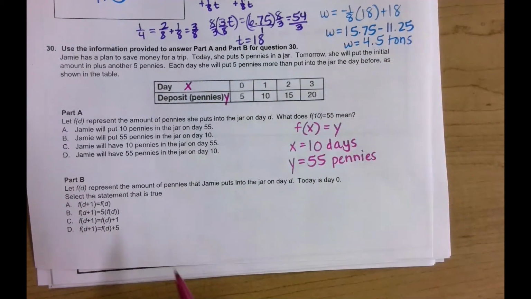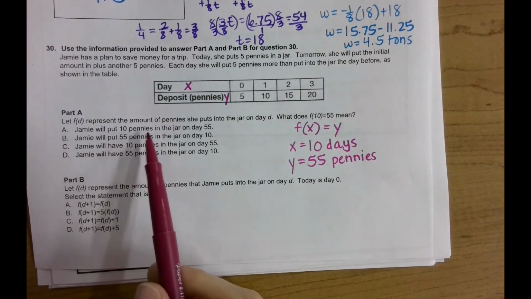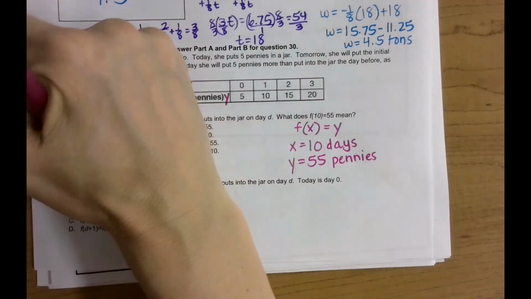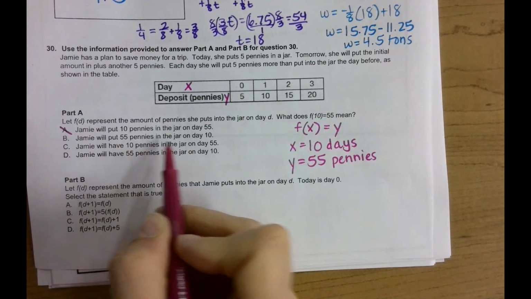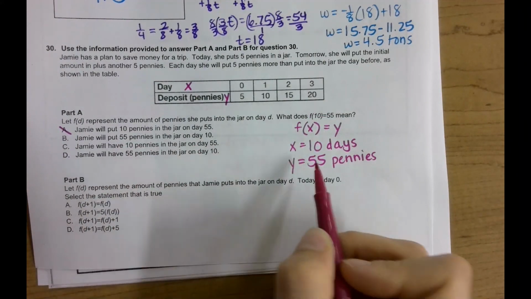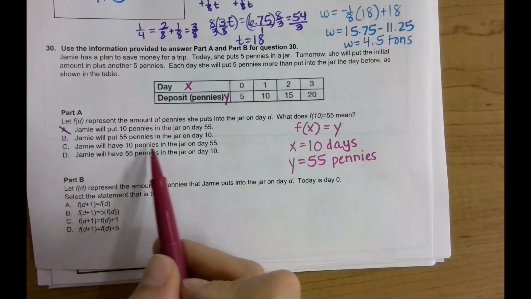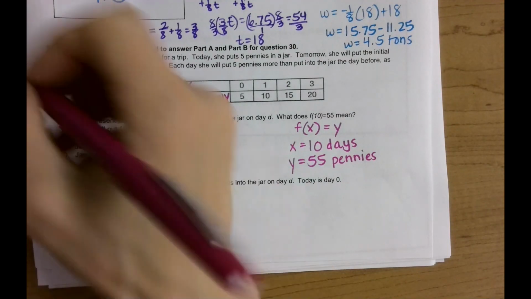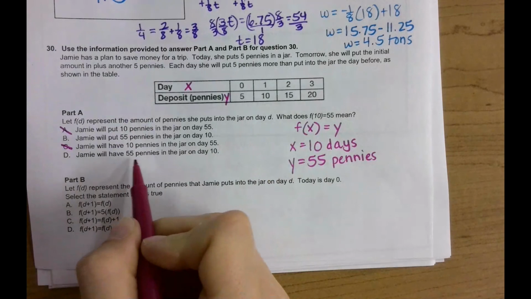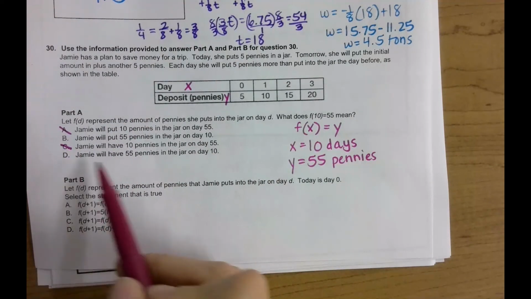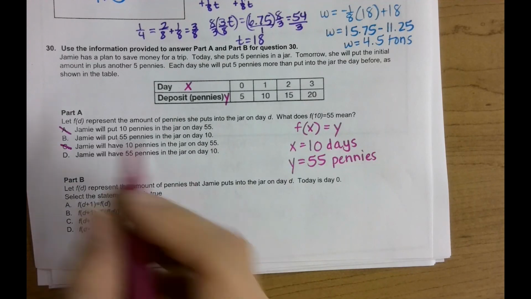So let's go through our options. A, Jamie will put 10 pennies in the jar on day 55. No, that's mixed up. B, Jamie will put 55 pennies in the jar on day 10. That looks right, but let's just make sure that's our best option. C, Jamie will have 10 pennies in the jar on day 55. No. D, Jamie will have 55 pennies in the jar on day 10.